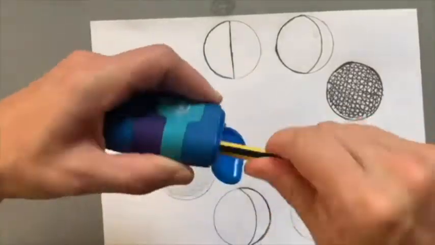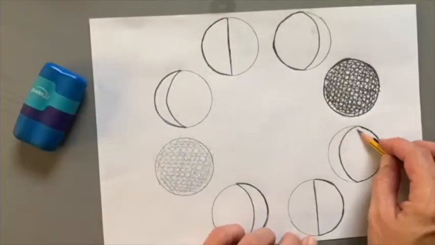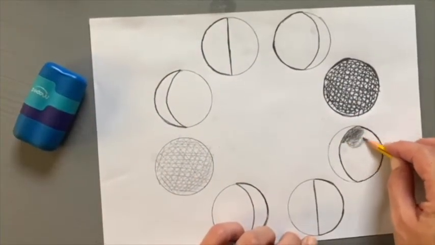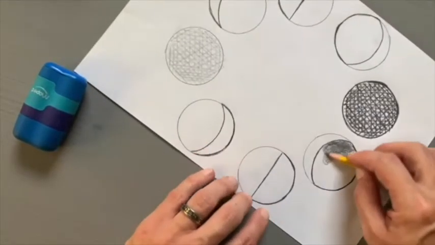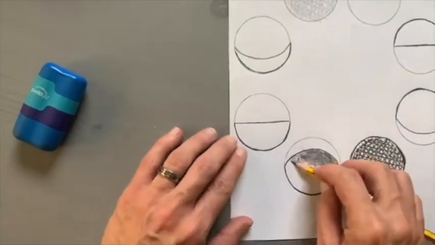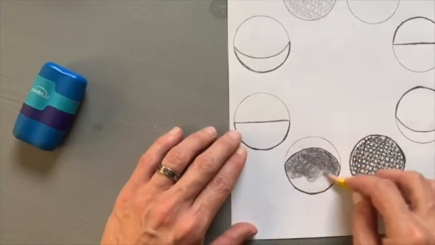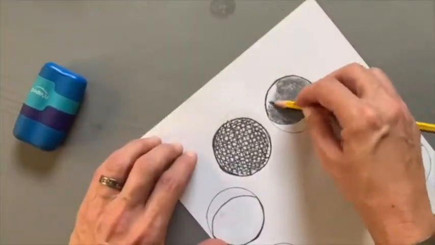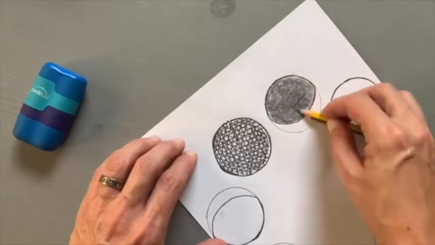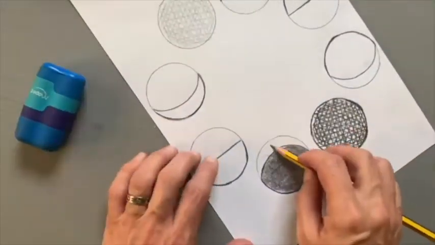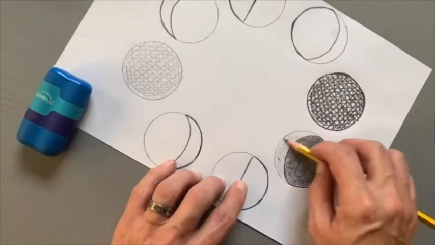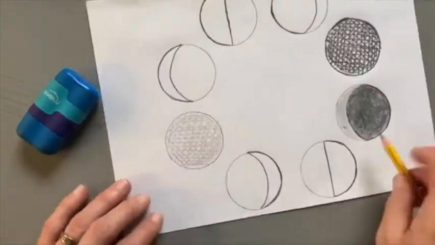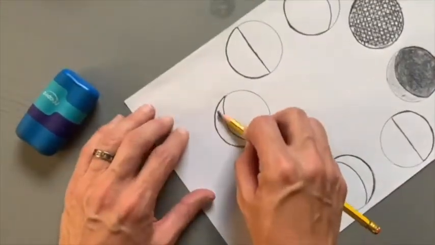Then make sure that your pencil is nice and sharp and move on to the waning crescent moon. Hold your pencil on its side and use the edge of the lead instead of the point to get an even, really soft, filled space for the dark side of the moon. And then lighten the pressure as you do the side that the sun is shining on.